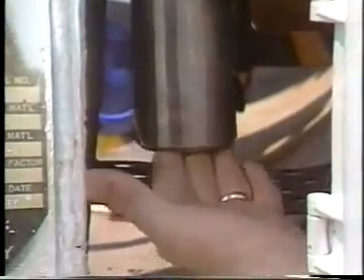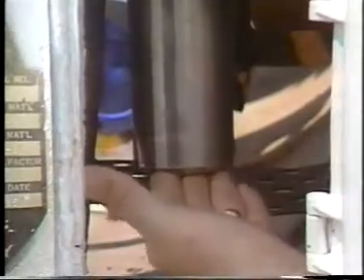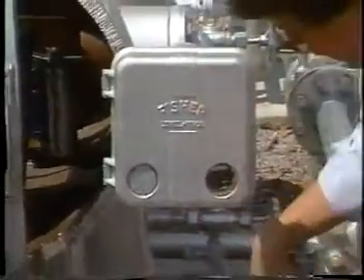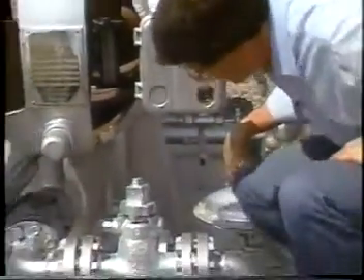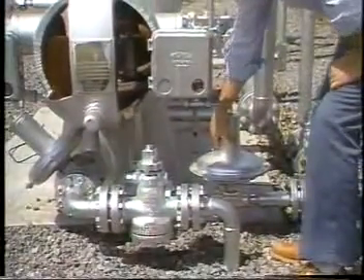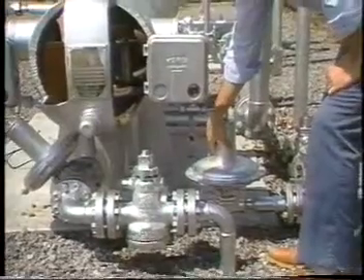Just behind the oil bucket, we see another float which senses the interface between the oil and water within the separator. This float operates another pressure-controlled dump valve down here, which dumps the water from the bottom of the vessel when the interface gets to the certain height that needs to be.